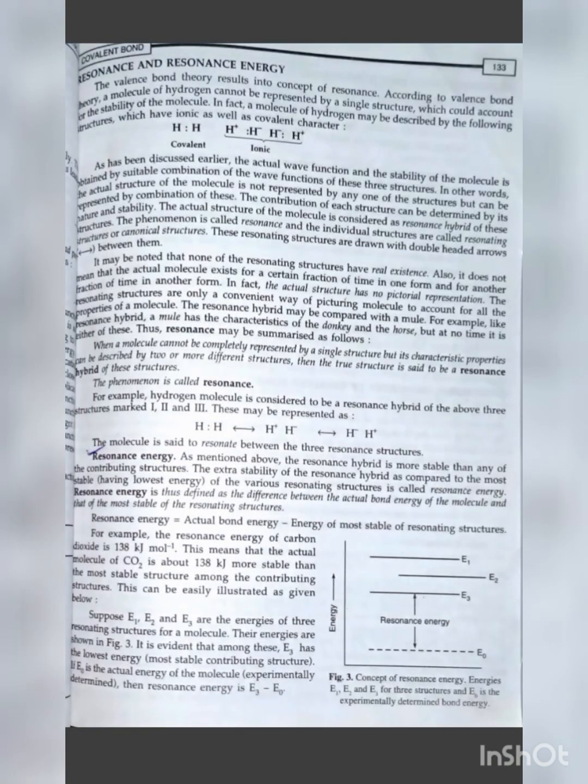The actual wave function and the stability of the molecule is obtained by suitable combination of the wave functions of these three structures. In other words, the actual structure of the molecule is not represented by any one of the structures but can be represented by a combination of these. The contribution of each structure can be determined by its nature and stability. The actual structure of the molecule is considered as a resonance hybrid of these structures. The phenomenon is called resonance and the individual structures are called resonating structures or canonical structures. These resonating structures are drawn with a double-headed arrow between them.